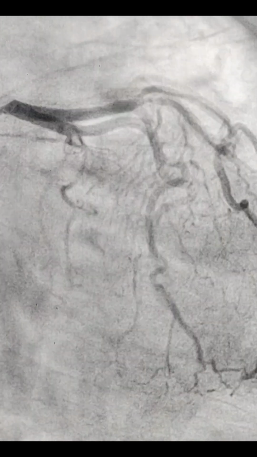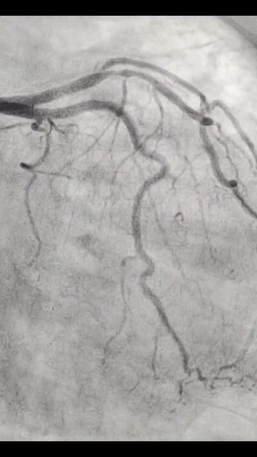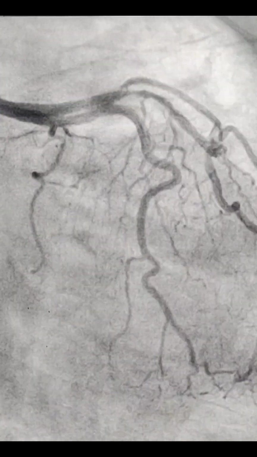There is ostial disease in the diagonal one, also significant disease, but the diagonal seems to be less than 1.5. So in the LAD, right after the diagonal, before the diagonal, there is significant stenosis. We decided to do the angioplasty for this patient.